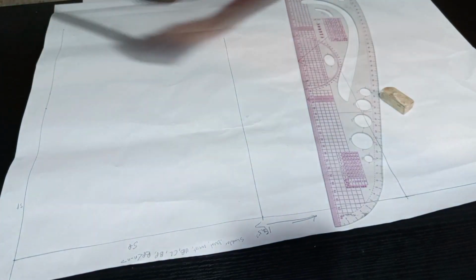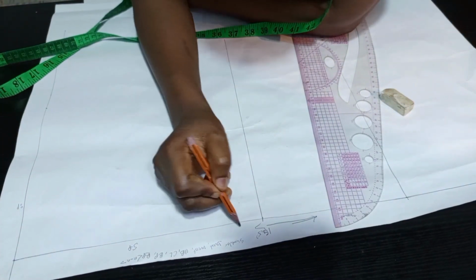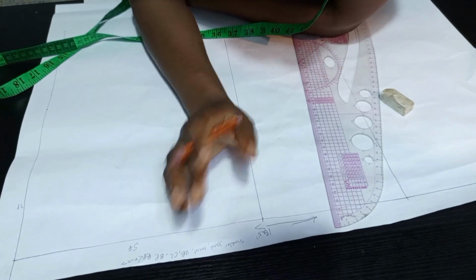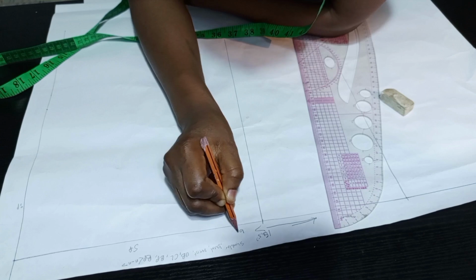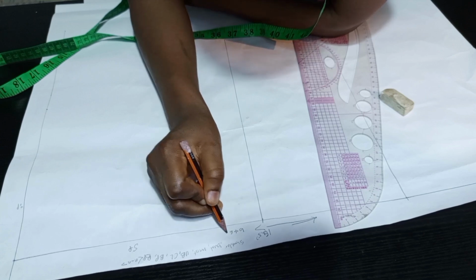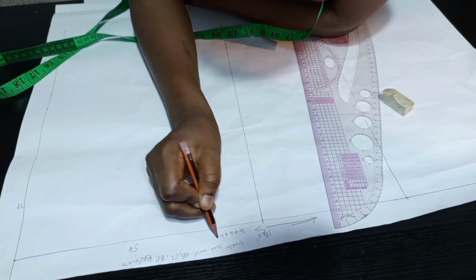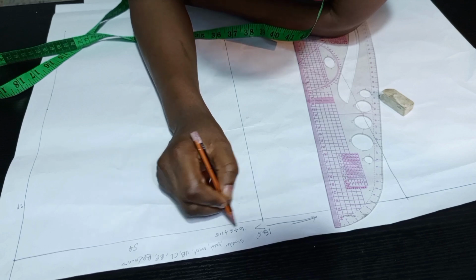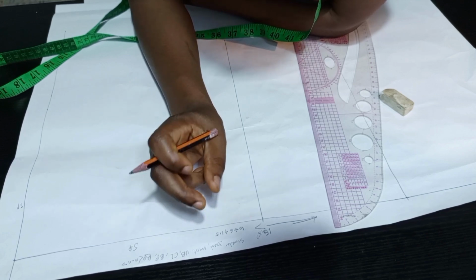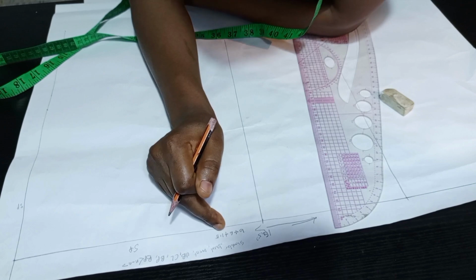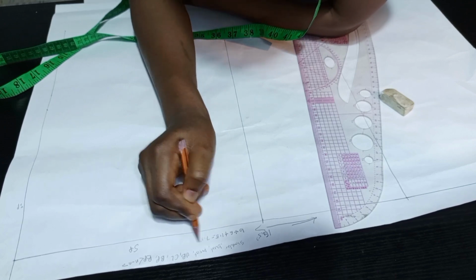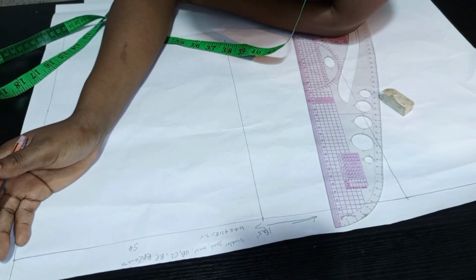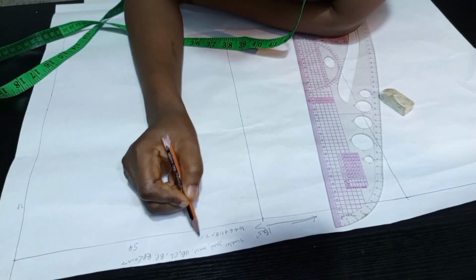Also, I'll go ahead and measure my chest line. The standard formula for getting your chest line is your bust measurement divided by 6, plus 1.5 inches. My bust measurement is 36, divided by 6 is 6 inches. 6 inches plus 1.5 is 7.5 inches. So when you're measuring your chest line, the answer is 7.5 inches.